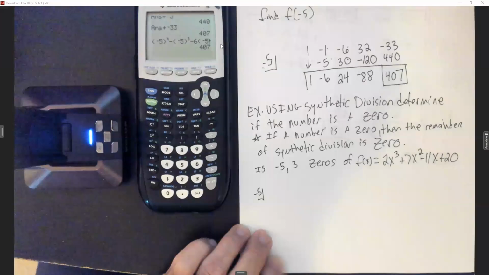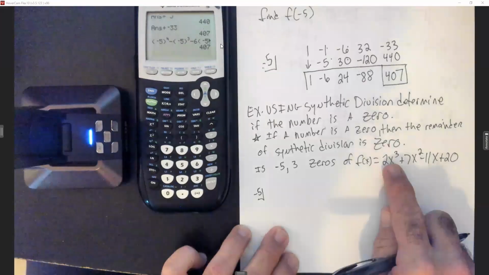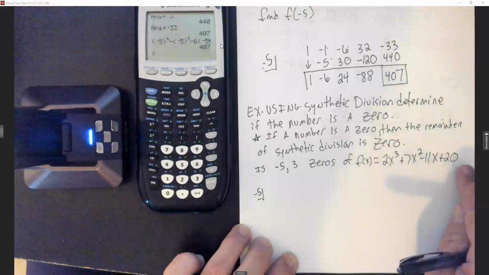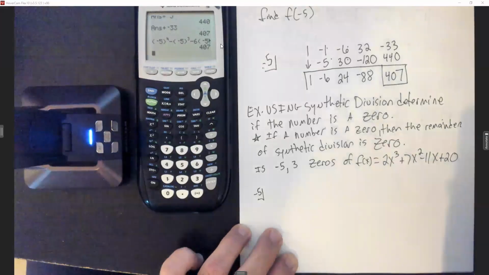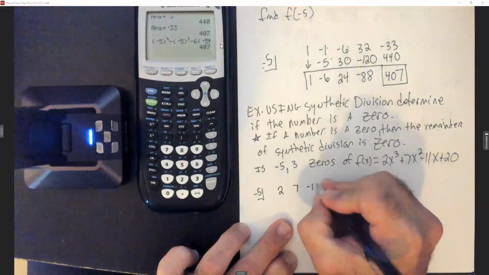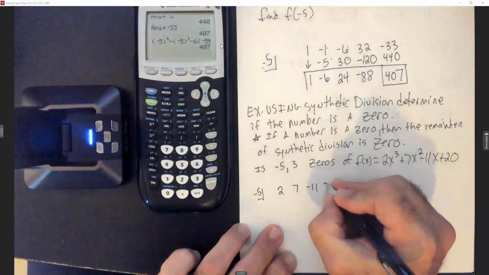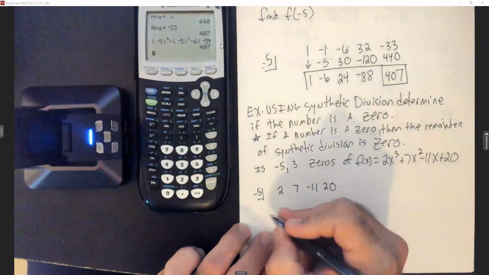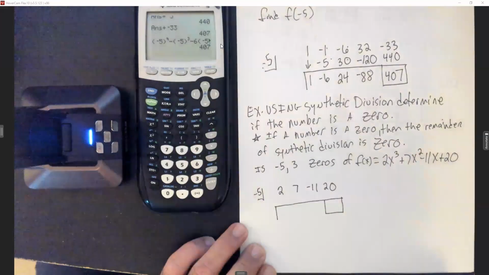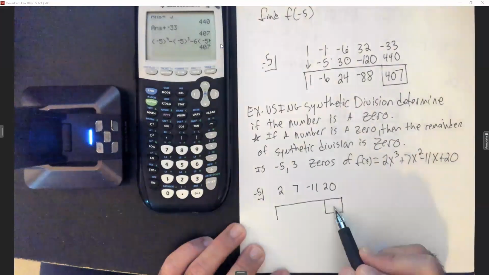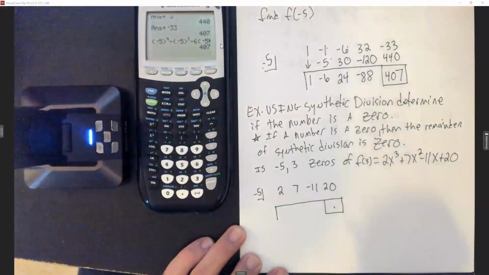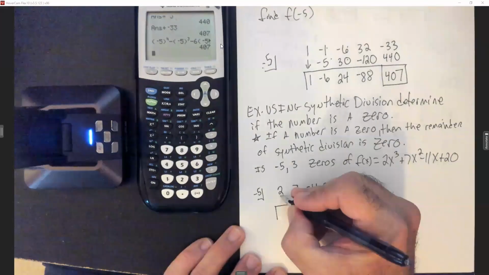So remember, I got to write my numbers. So I got my x^3 term, x squared term, x term, and my number. So nothing's missing. So I got to write my 2, 7, -11, and my 20. And then draw my little box. So to put yes, I need a 0. Any other number, I put no on this, okay? All right, so first step, bring down that 2.